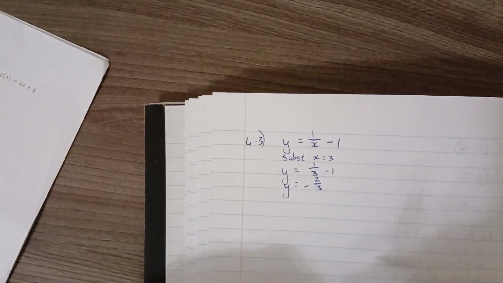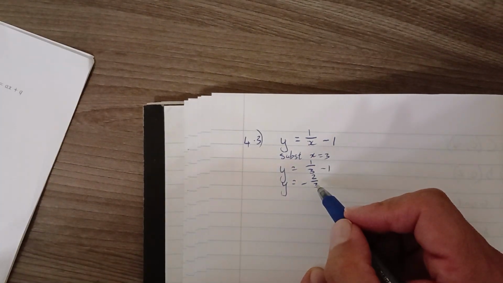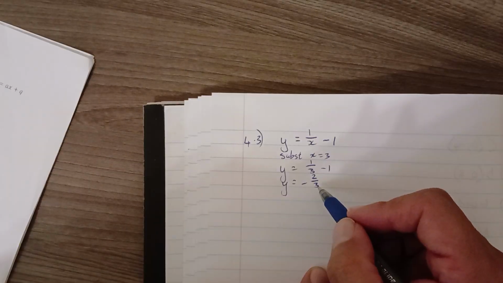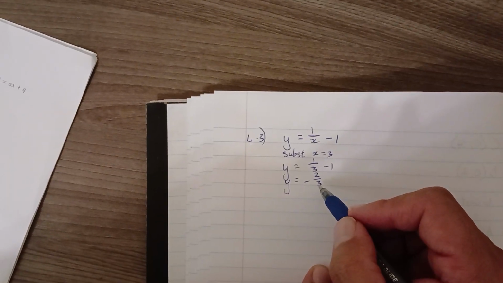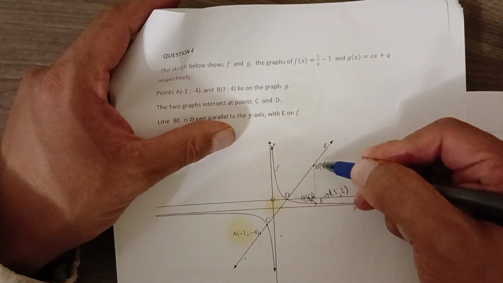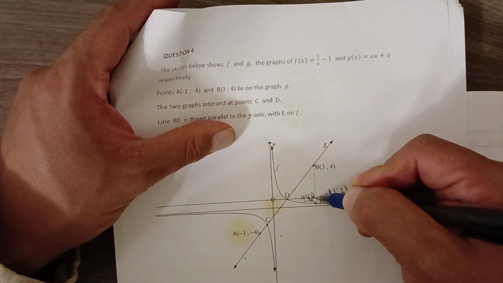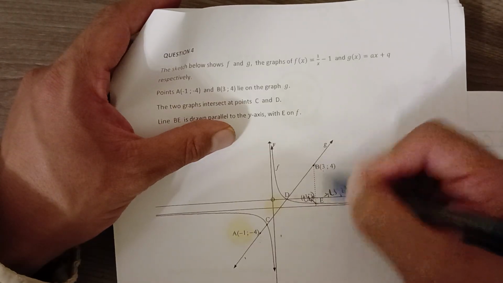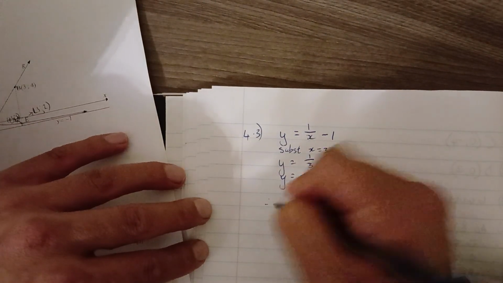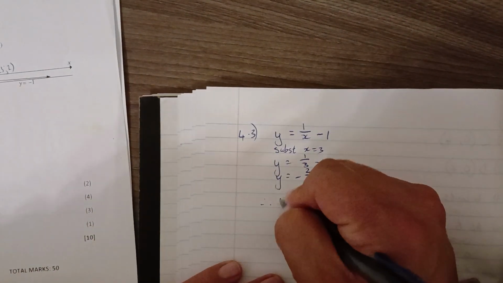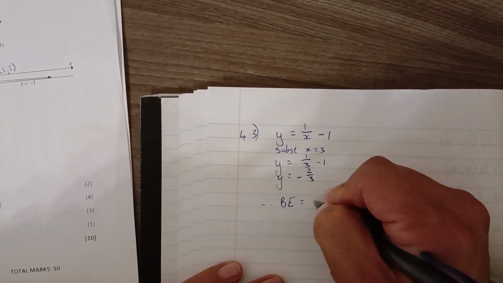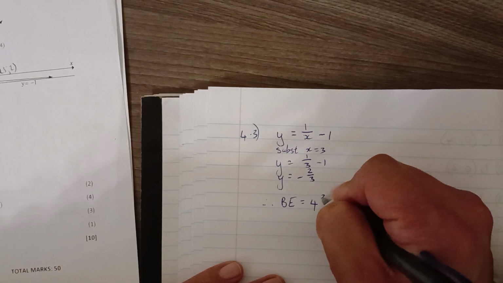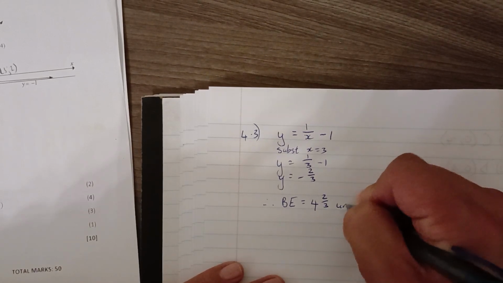Okay, so that is the y value at E. So that means the distance from B to the x-axis is 4 units, and from the x-axis to E is negative 2/3. So together, BE will make up 4 2/3 units.